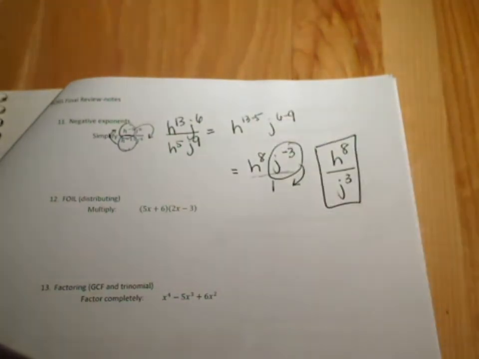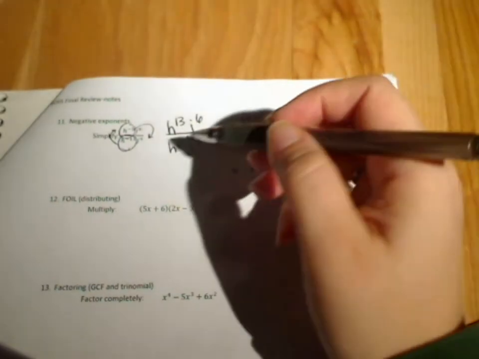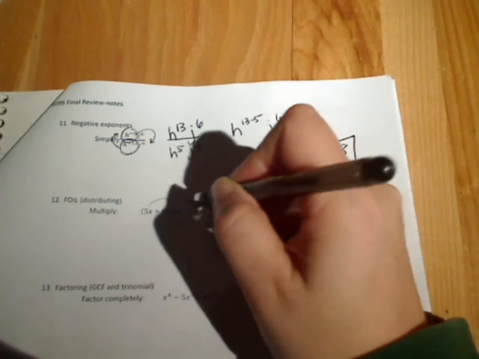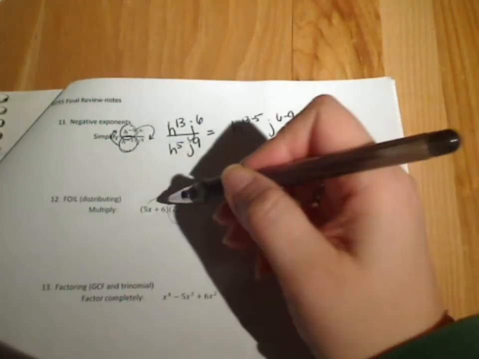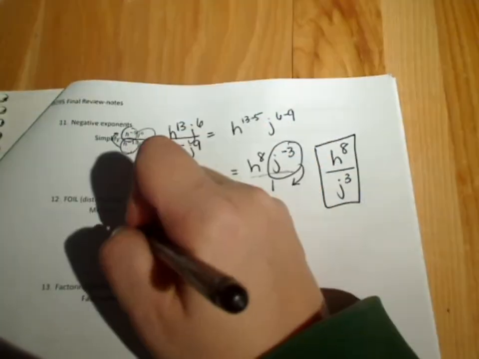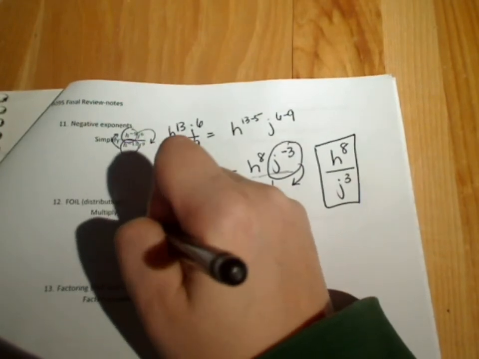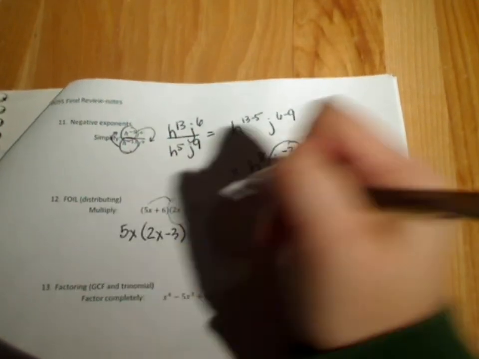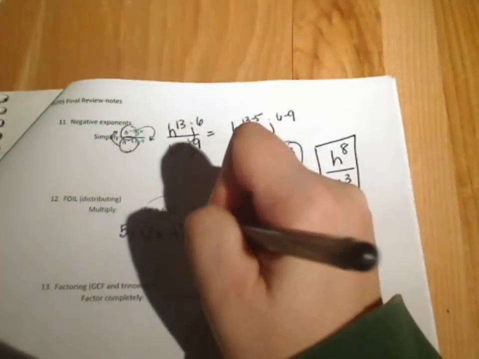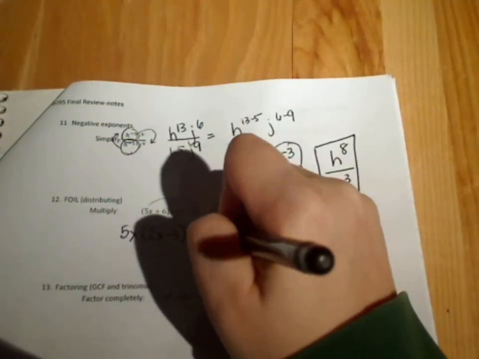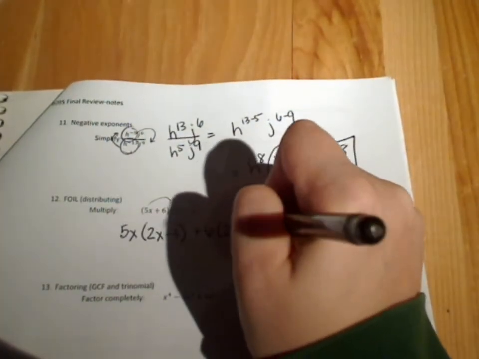For number 12, we're going to do a couple of things of distributing. We're going to do the 5x times all of this, and we're going to do the 6 times all of this. So one way to write that out is 5x times both of those. Then I'm also going to do positive 6 times 2x minus 3.